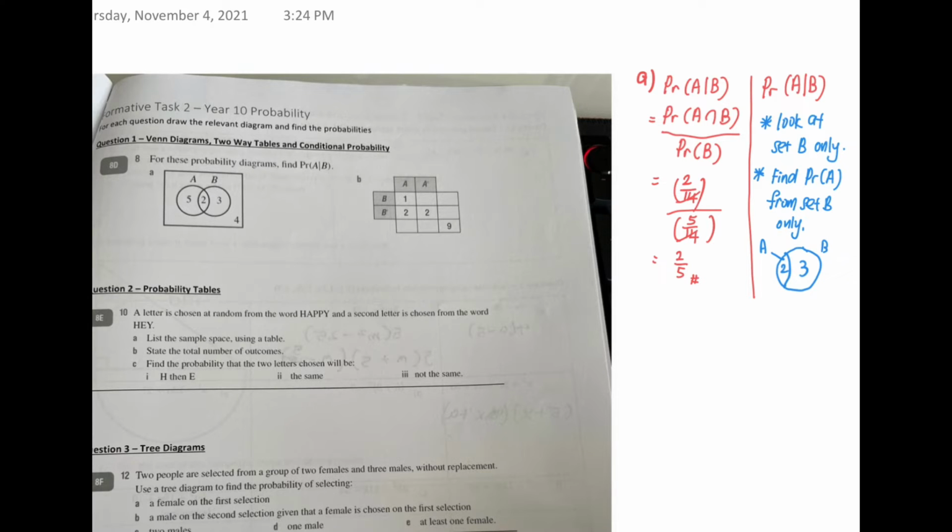So hence, the answer is 2 over 5, and done. Just like that. So we have a total of 5, as you can see. 2 plus 3 is 5. And then the region A takes 2 parts, 2 over 5. You will see we get the same answer. So it's just a different way to do it. So that is for A.